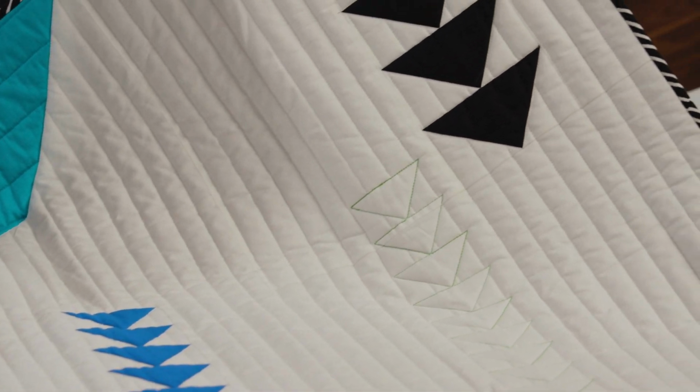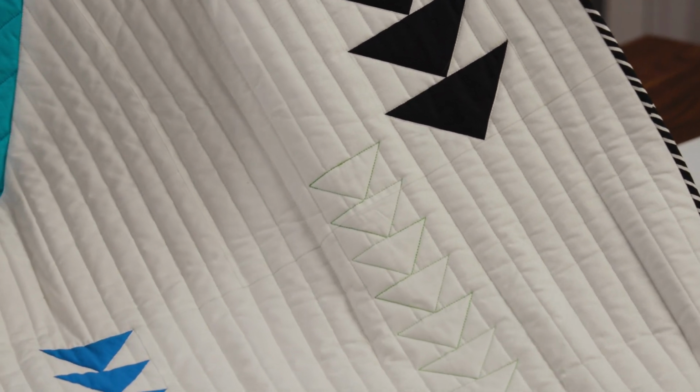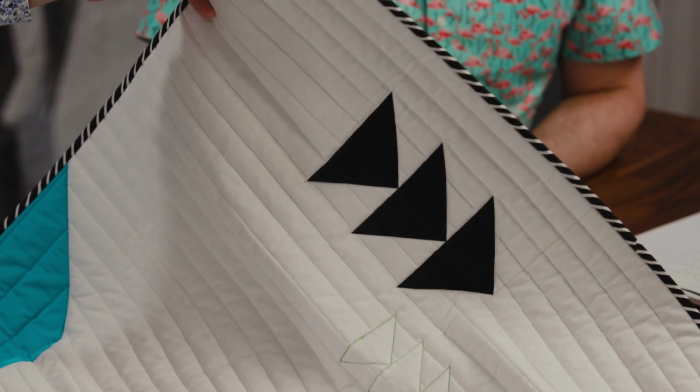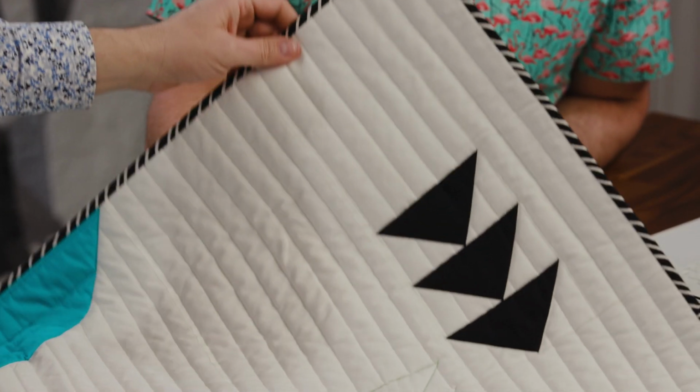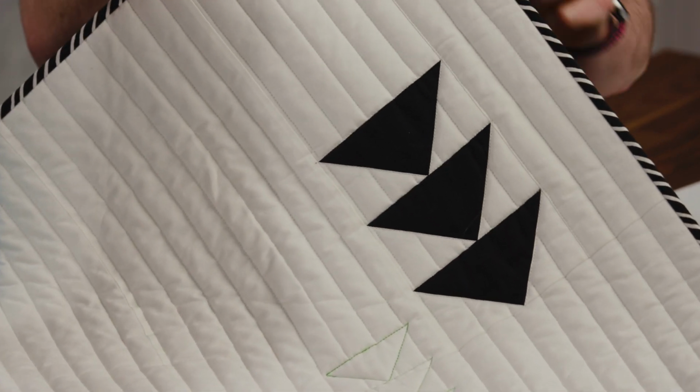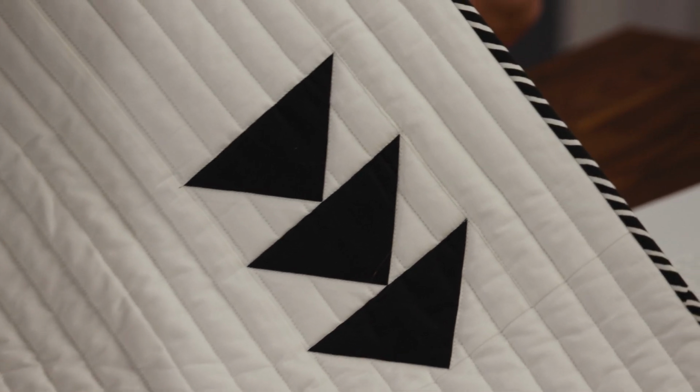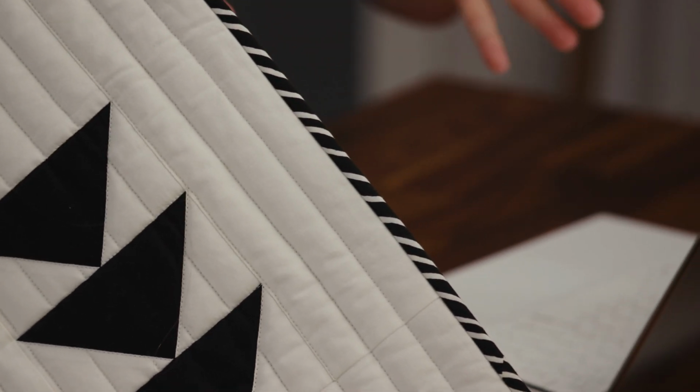I don't know if you've noticed I like flying geese. I haven't noticed. I couldn't tell. Oh, I did put a hanging sleeve on this one. Oh, okay. I like flying geese. I'm not a fan of binding. But look how fun this binding is because it's nice. And I used straight lines that I cut on the bias.